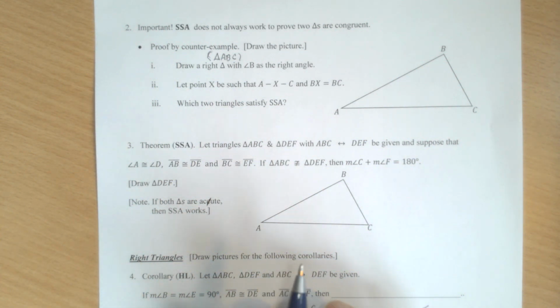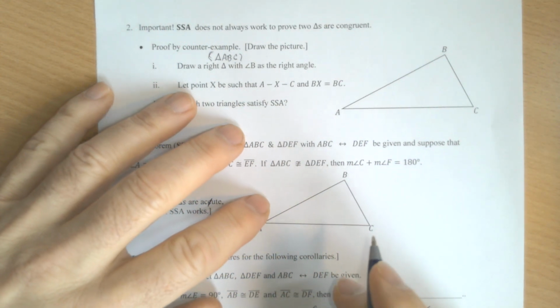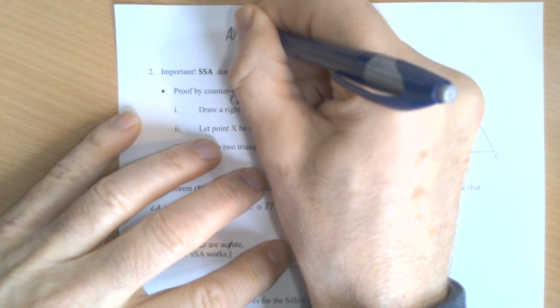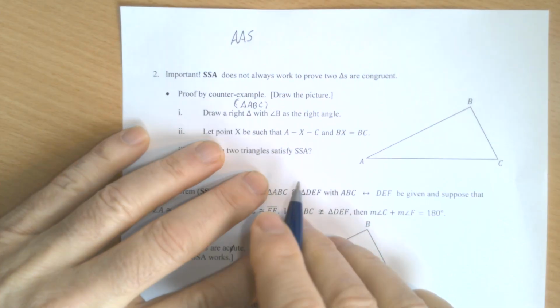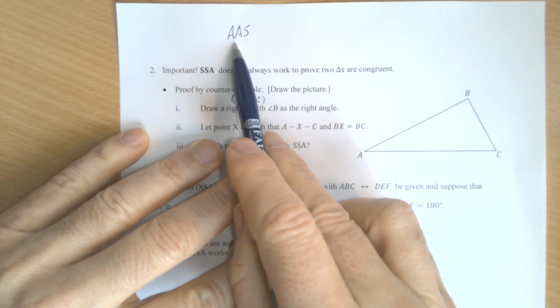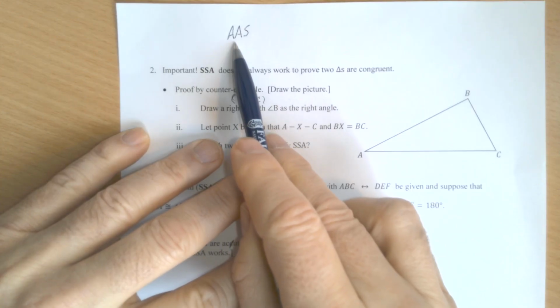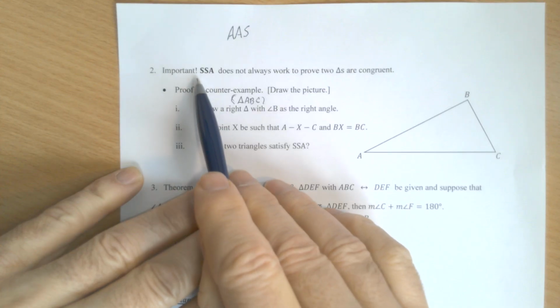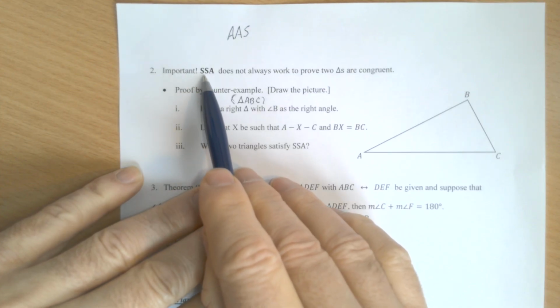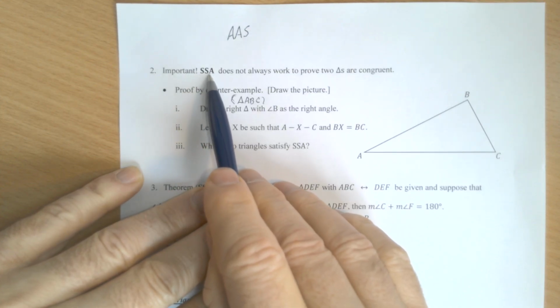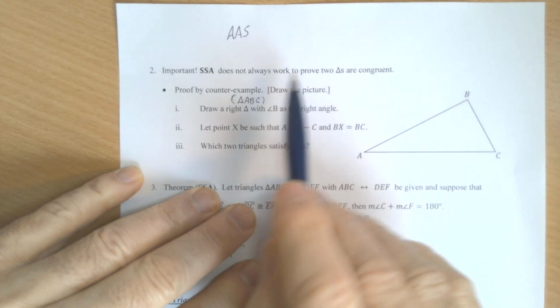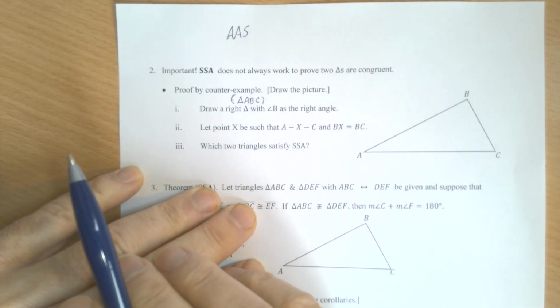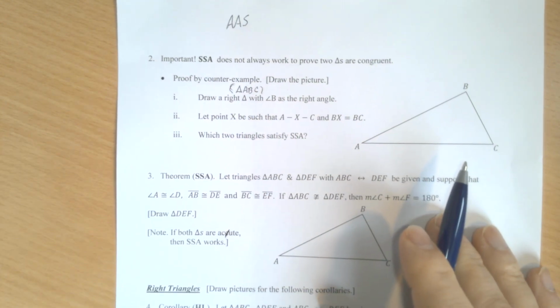In the previous video, we showed that angle-angle-side, AAS, is one of the theorems that works to verify that two triangles are congruent to each other. The first thing we'll do in this video is to show that SSA, side-side-angle, does not always work to prove that two triangles are congruent. We'll prove that by example here.